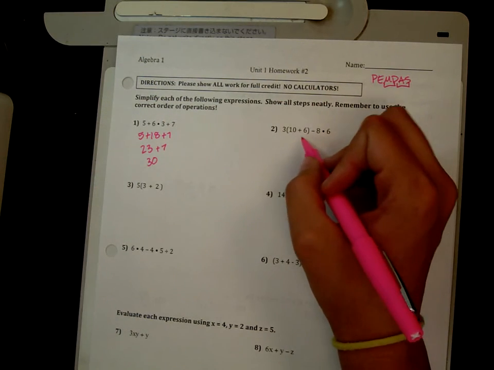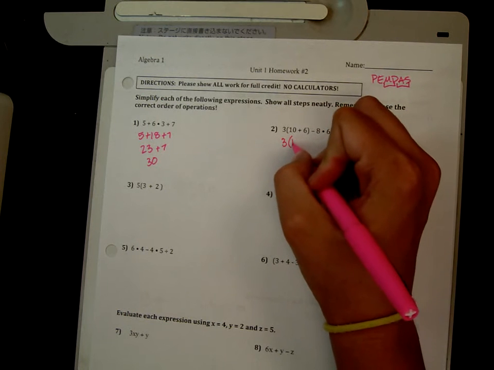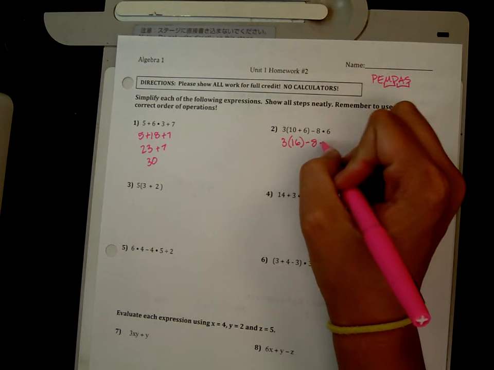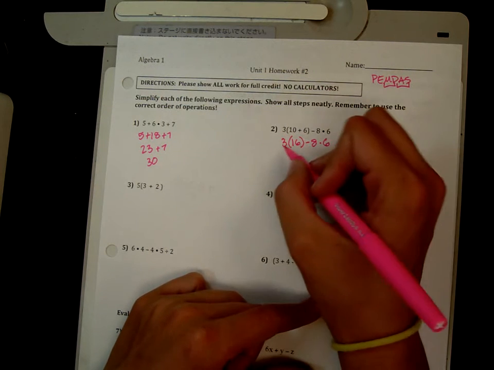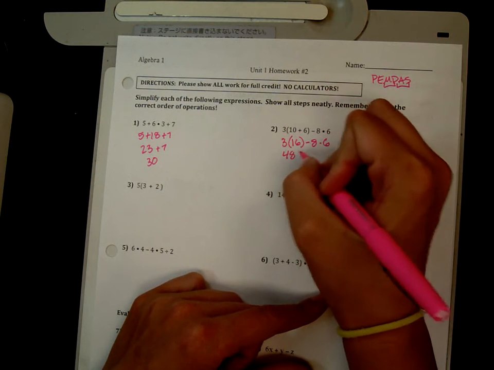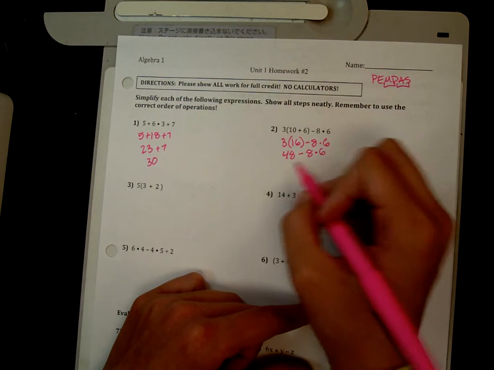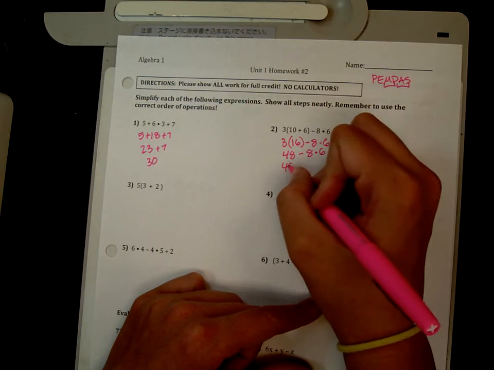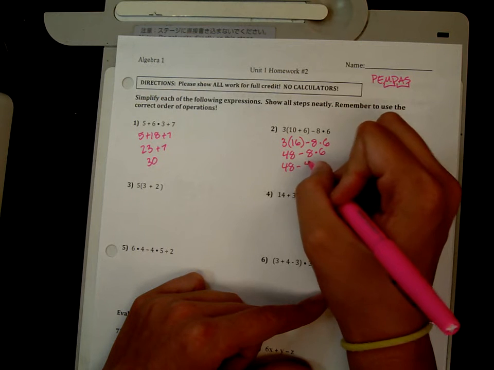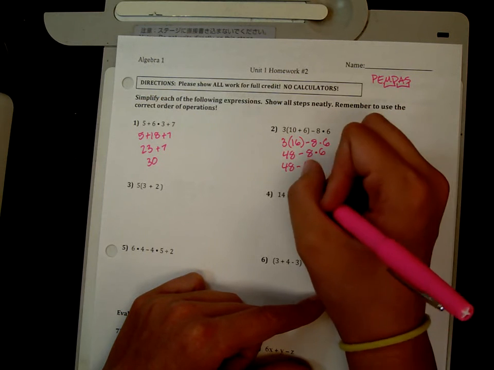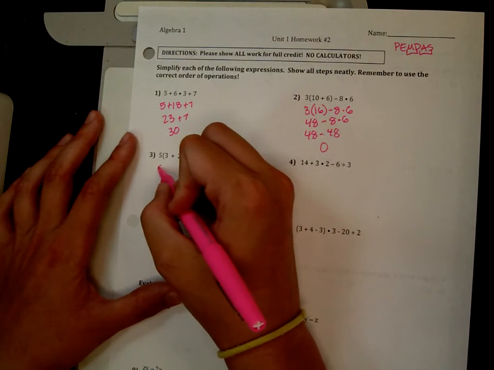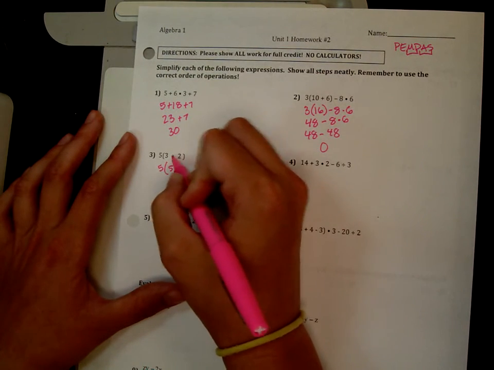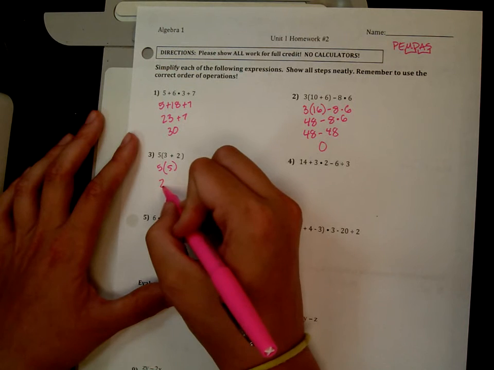First thing I want to do here is my parentheses. So 3 times 16 minus 8 times 6. Then I do my multiplication. 3 times 16 is 48 minus 8 times 6. Again, I can do multiplication. 48 minus 8 times 6 is 48. 48 minus 48 is 0. This is 5 times 5. Do the parentheses first, which is 25.